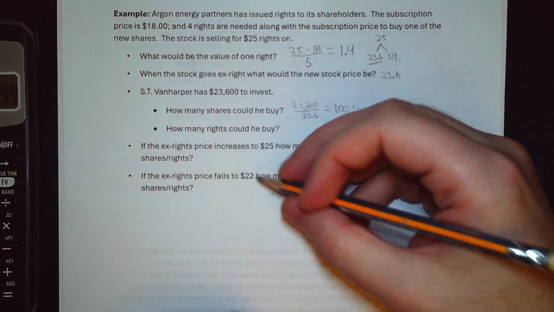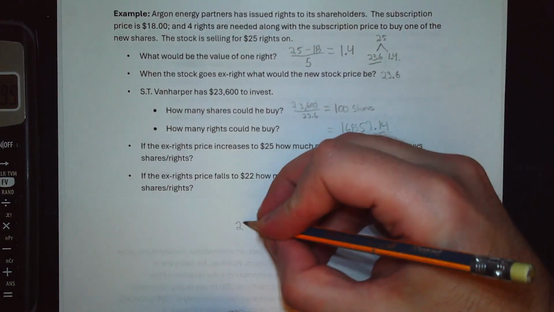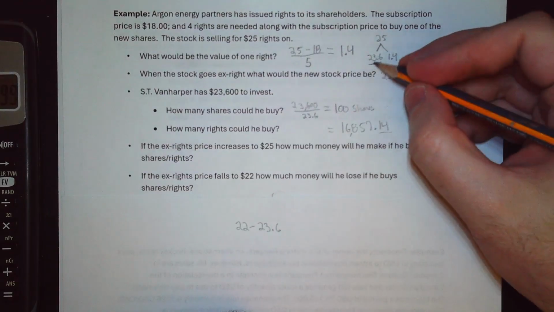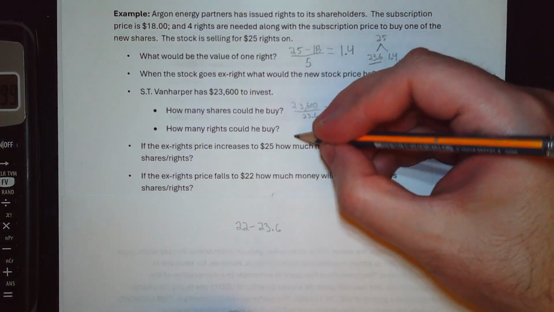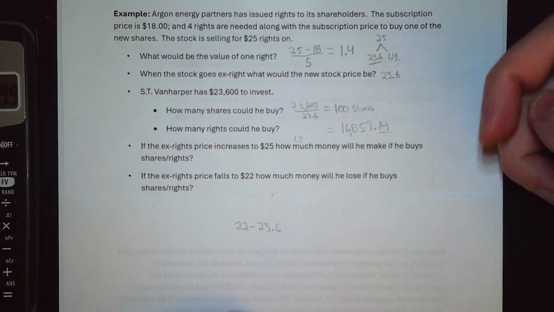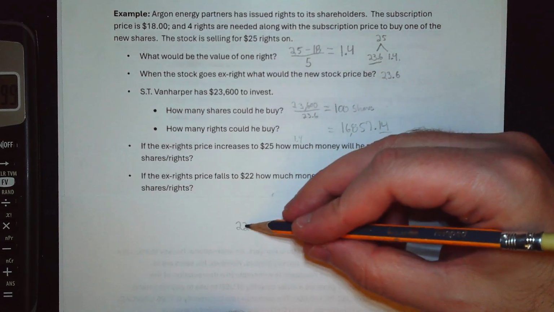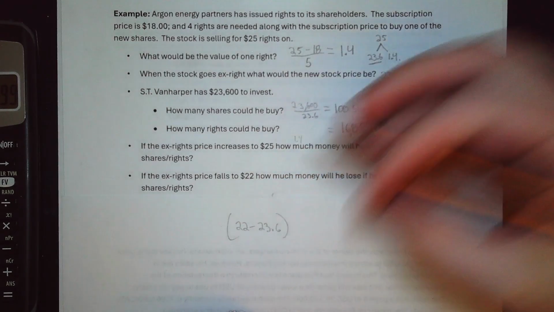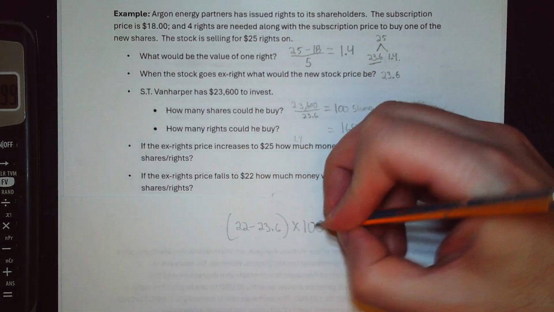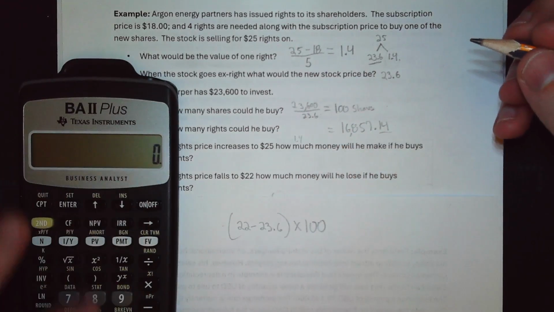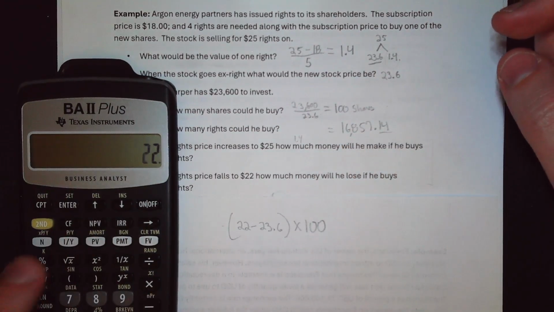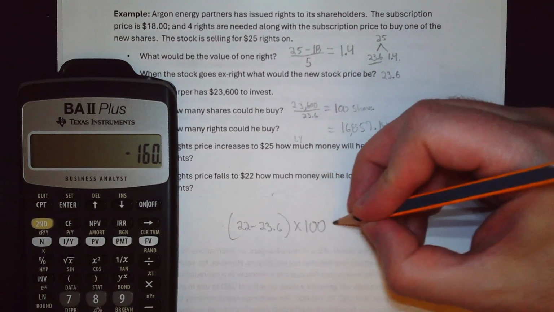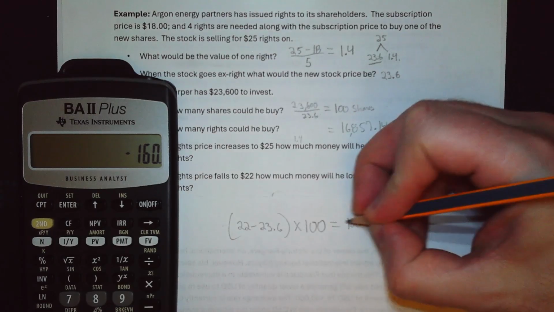Suppose the price went down to 22. Well, I bought the shares for $23.6. That's the price we used when we bought them, and when we bought the rights, it was 1.4. So we bought them for 23.6. They are now worth 22, and we have 100 shares. So how much money did we lose in this case? We lost $160.